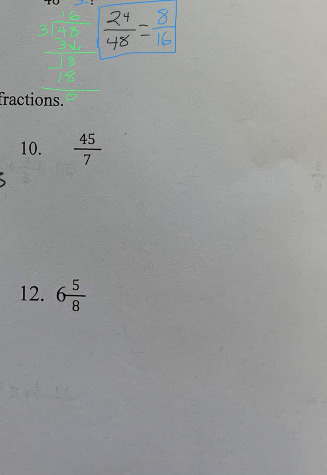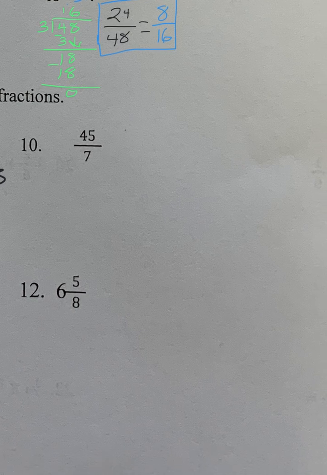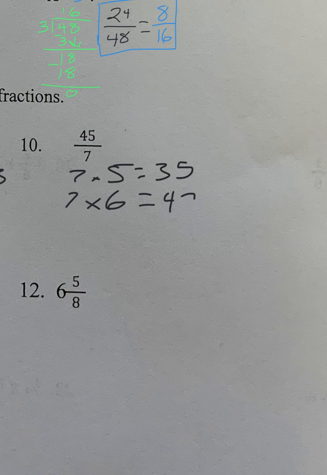Number 10 is 45/7. I need to see how many times 7 can go into 45 evenly. The first that I had was 7 times 5. If I did 7 times 5, I would get 35. Well, I know that 7 can go into 45 more than 5 times. So why don't I do 7 times 6? That's going to give me the answer of 42. And that one's the closest to 45 because if I added 7 more to 42, I would be over 45. So I know that my whole number has to be 6.